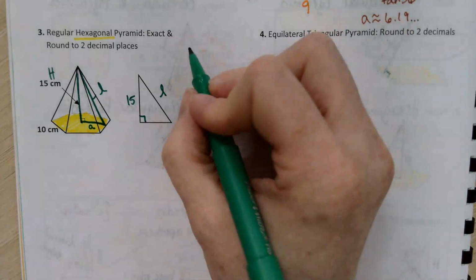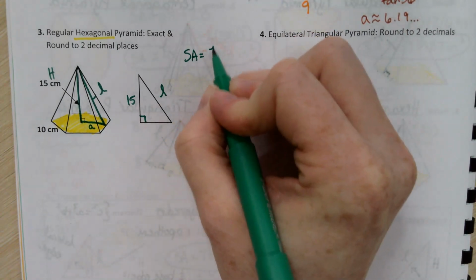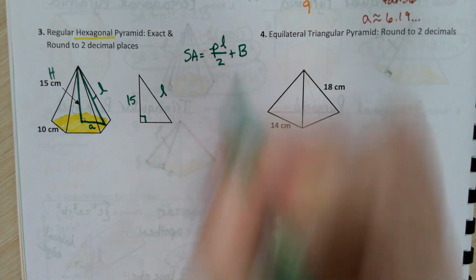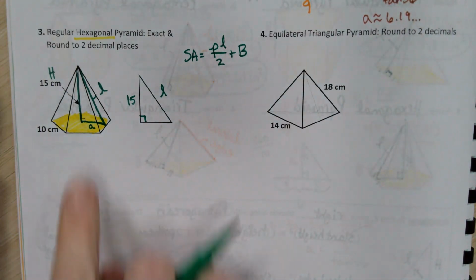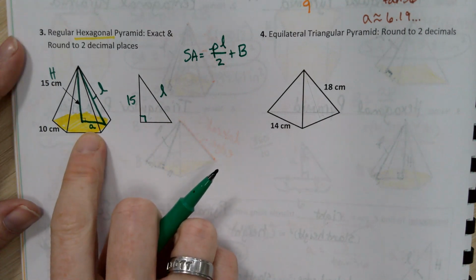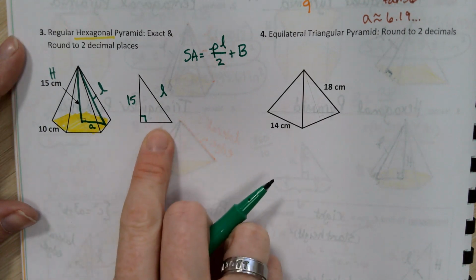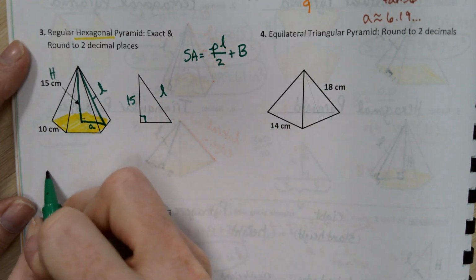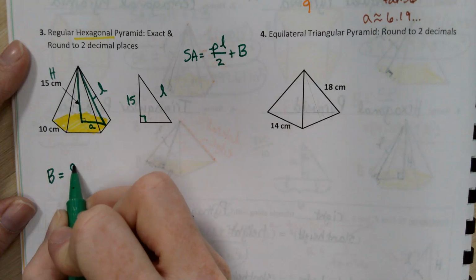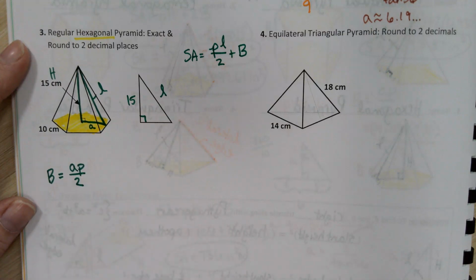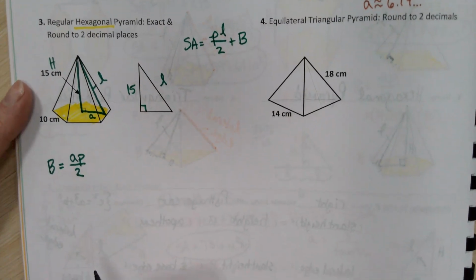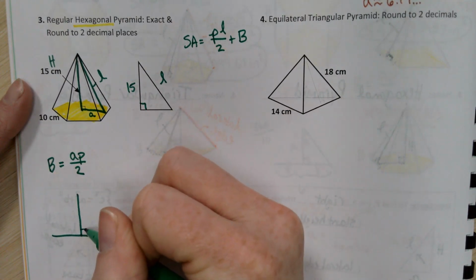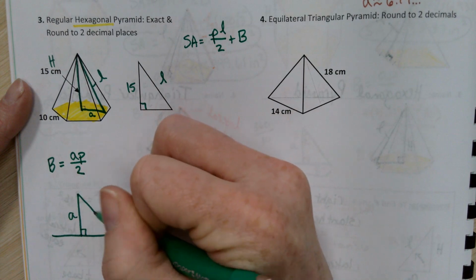So I think what makes the most sense on this problem, once we get our formula written down, is to actually start backwards and focus on that base area first. Because for base area, we need to find the apothem, and then once we have that, we'll be able to use it to help us also find that slant height. All right, so since we're in base area mode, for a hexagon, that will be AP over 2. If we go ahead and we draw our little triangle set up here, we're missing the apothem.